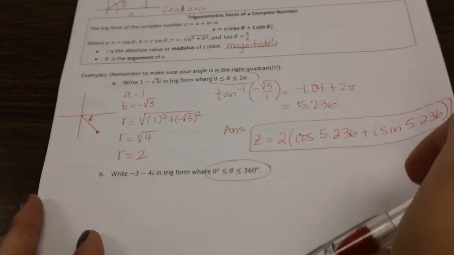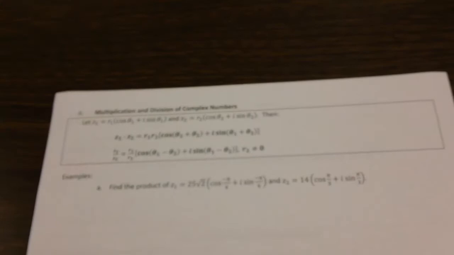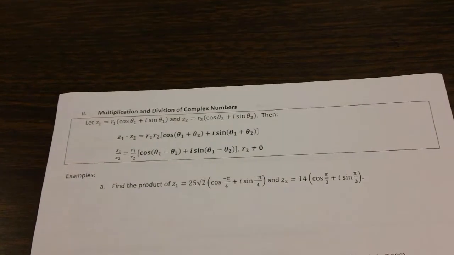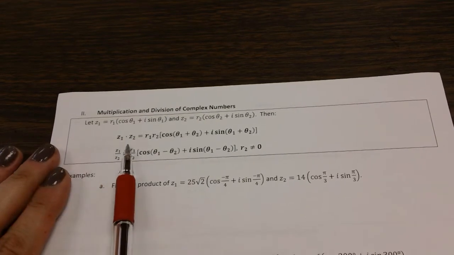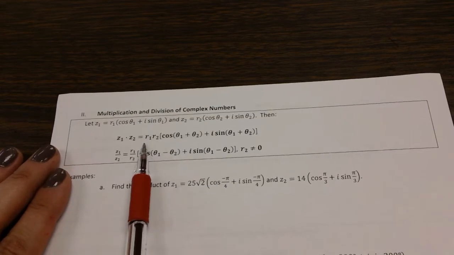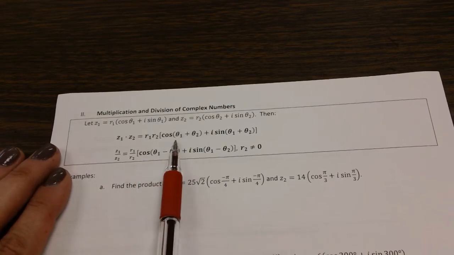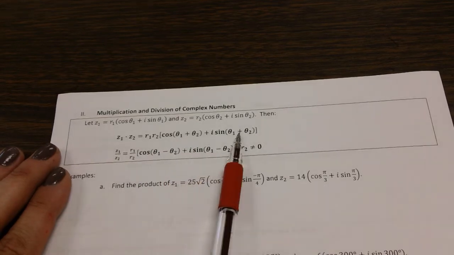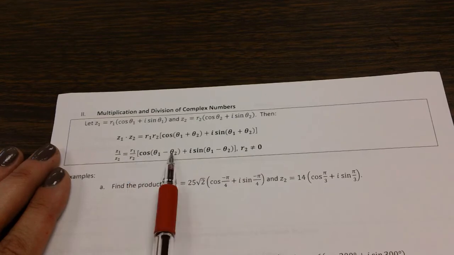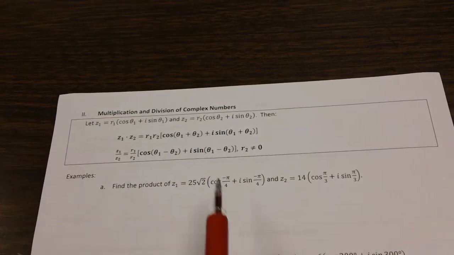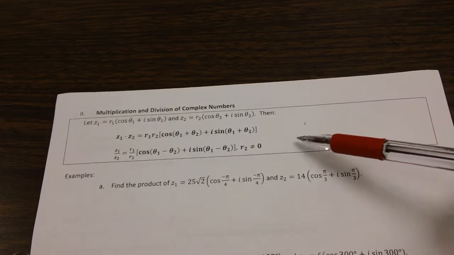Okay. So the next thing we need to talk about is multiplying and dividing complex numbers. So let's say that you have two complex numbers. They're both written in trig form, okay, and you are asked to multiply them together. Okay, if you are multiplying z1 times z2, you're going to multiply your r1 and your r2, and then you're going to add your angles together inside. As opposed to dividing, where you divide your r values and you subtract your angles. Take a second and read over this and make sure that it really makes sense. Okay?